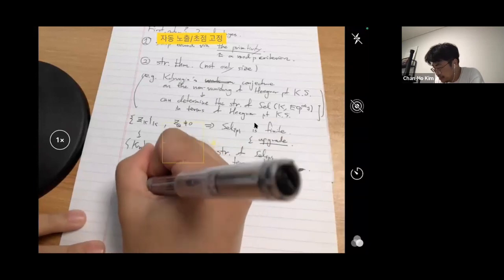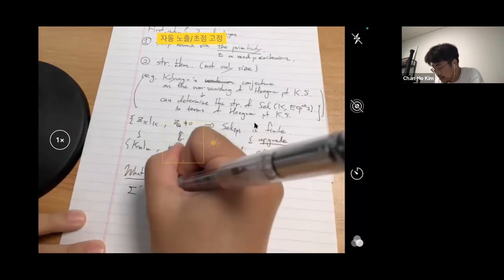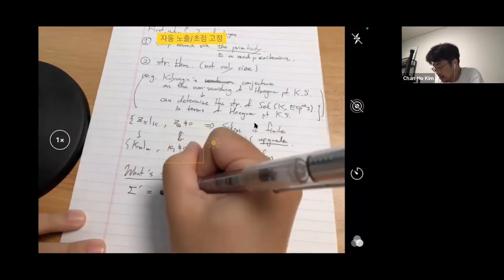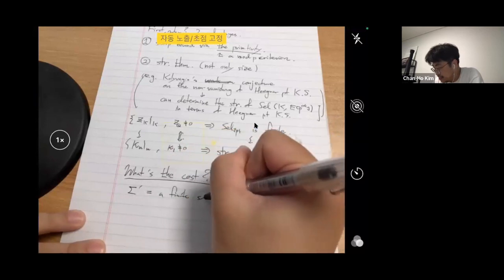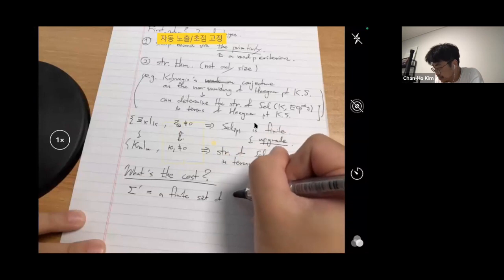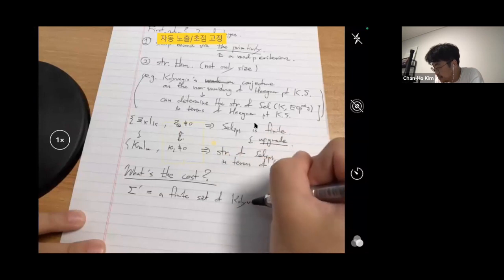Okay, so it's a finite set of Kolyvagin primes we've chosen.